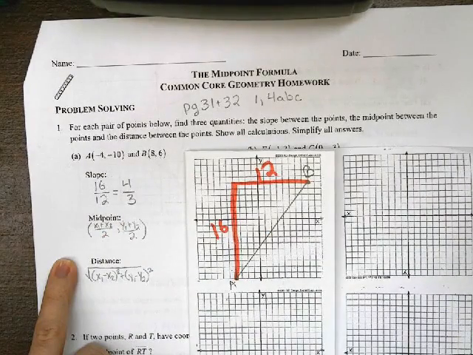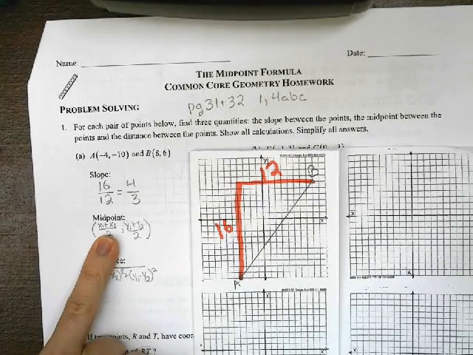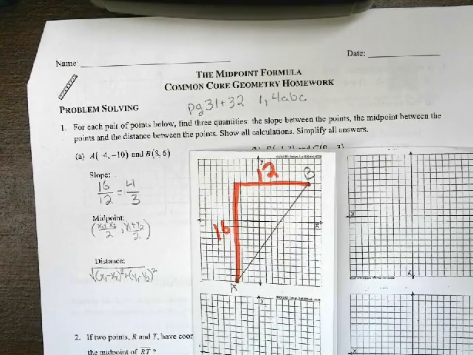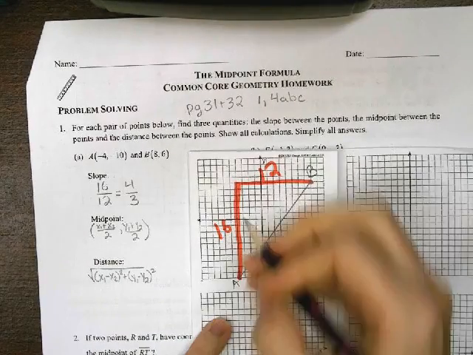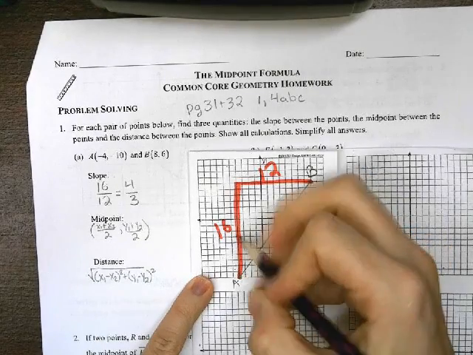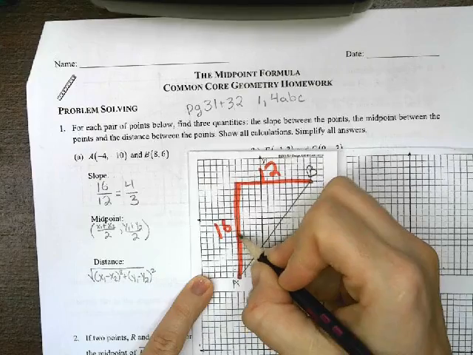All right, now how was that connected to midpoint? Well, if you remember today's lesson, midpoint meant the middle. Right? So if the full rise is 16, then the middle of that would only be 8. So instead of counting 16 up, I'm going to count 8 up. 1, 2, 3, 4, 5, 6, 7, 8.